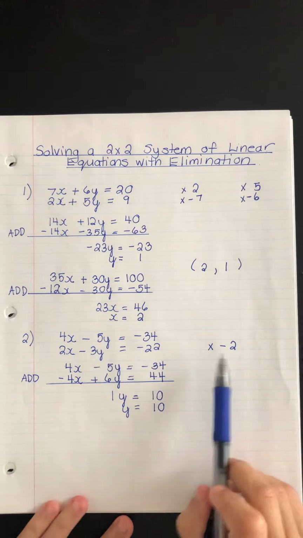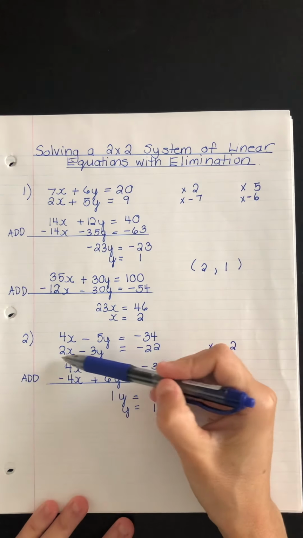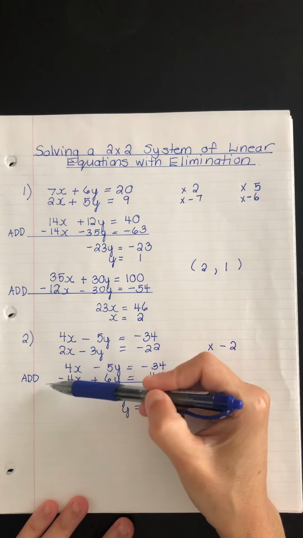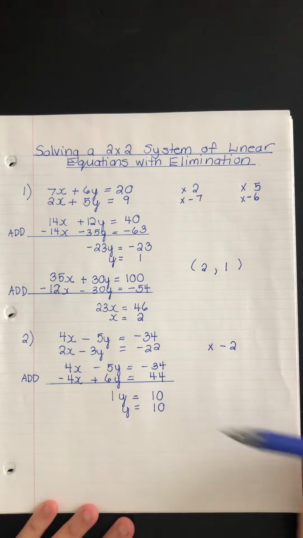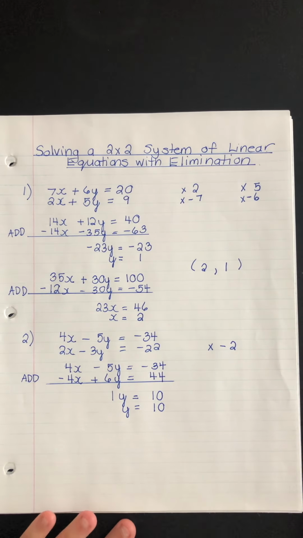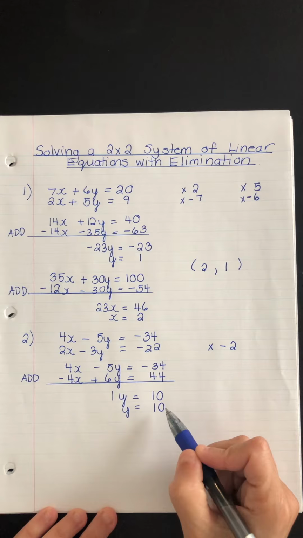Okay, but what I chose to do was just multiply the lower equation by negative 2. That gave me this desired situation here, and I now have my y value. So instead of using elimination again in order to solve for x, I can just substitute this value now into one of the first equations.